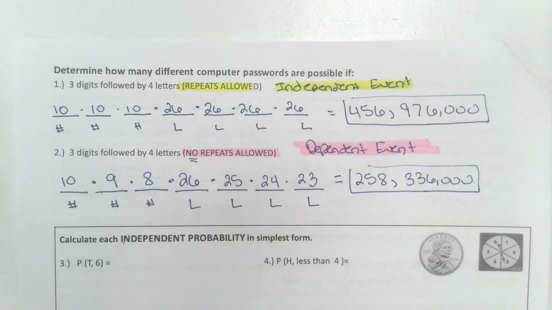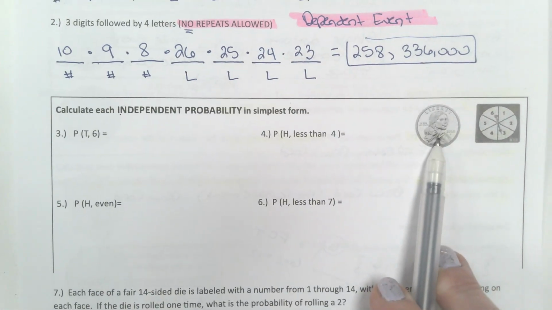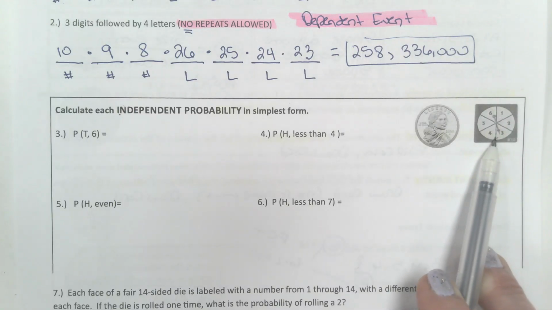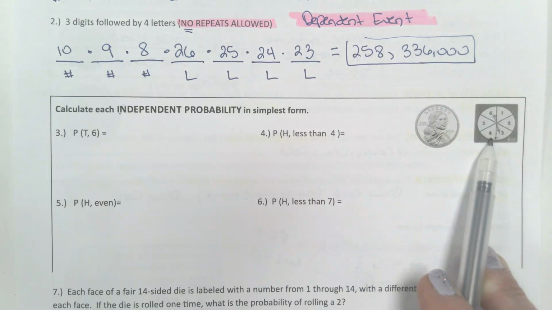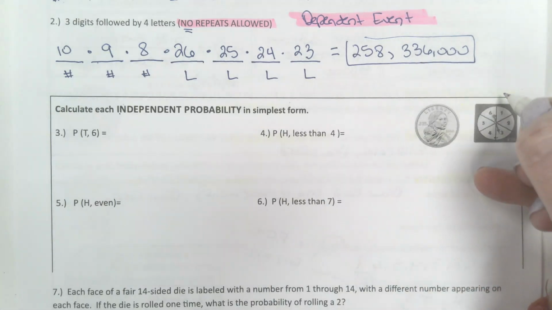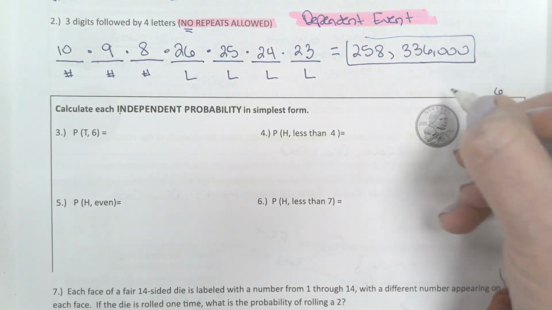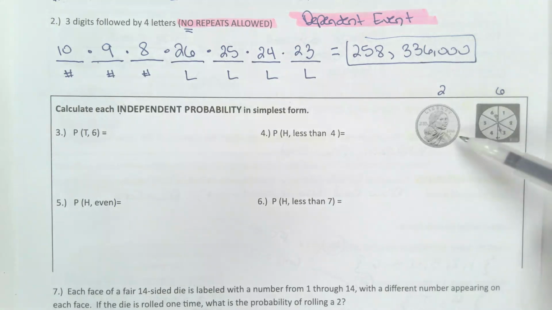All right, now we're going to go back and calculate some probabilities. So I have a coin and I have this spinner here. How many numbers are on the spinner that you're looking at? We have 6 numbers on the spinner, and on a coin I have heads and tails. So I have 2 options here and 6 possible outcomes on the spinner.